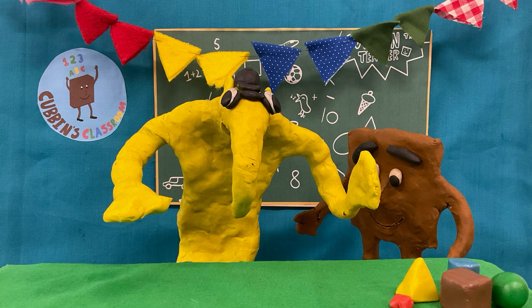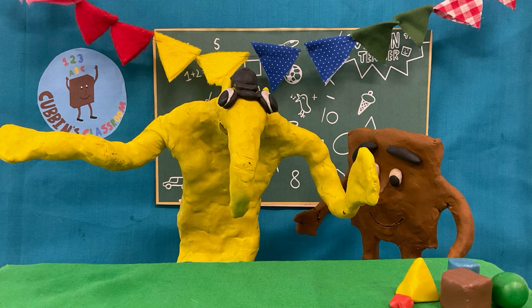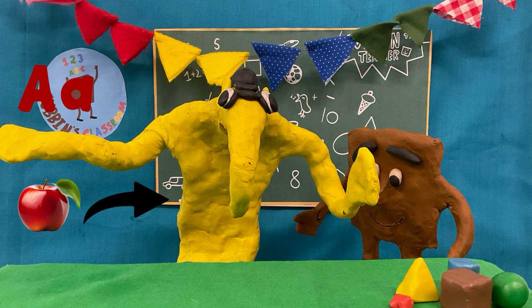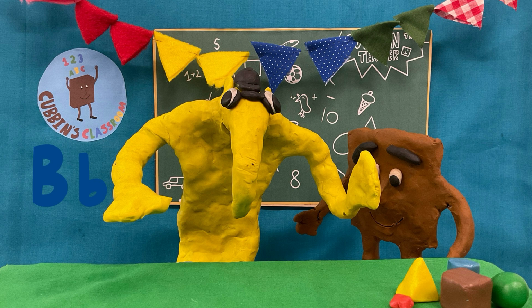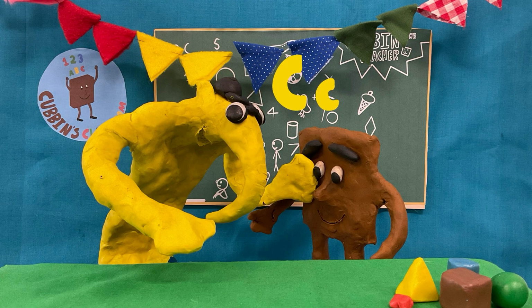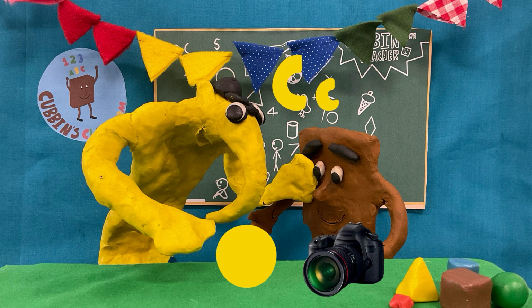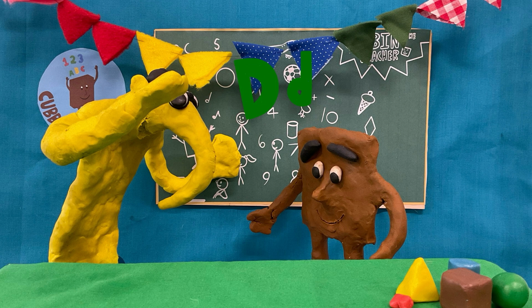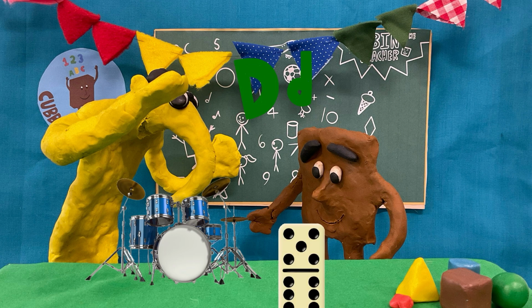Now let's get started, boys and girls. So first we have the letter A. It makes an A sound, like for apple and arrow. Next comes B. It makes a B sound, like for ball and beetle. Next comes C. It can make two sounds, like K and S, for circle and camera. D makes a D sound, like for drums and dominoes.